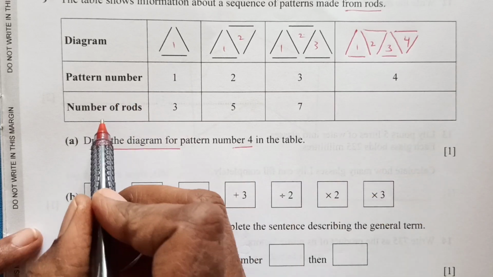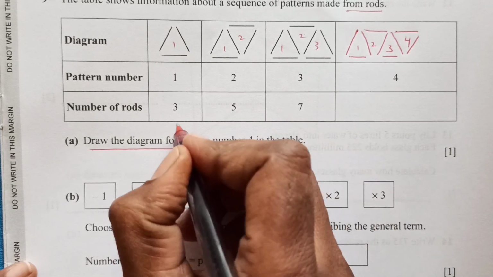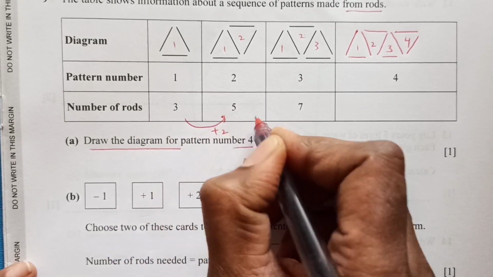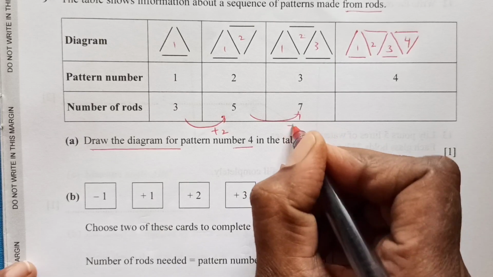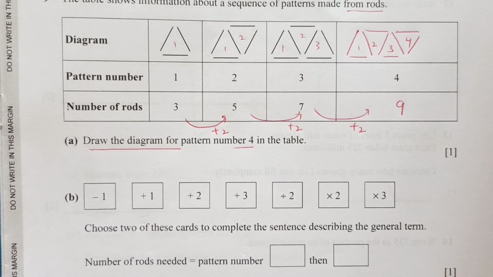And then pattern number is given, number of rods. So for the number of rods, if you see, here we are adding 2, and here we are adding 2 again, so adding 2, it will be 9.